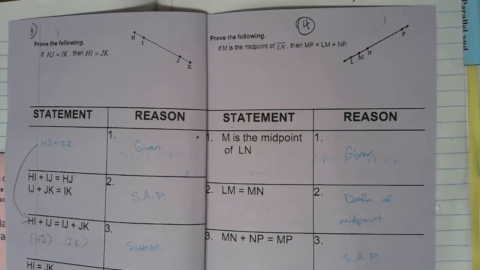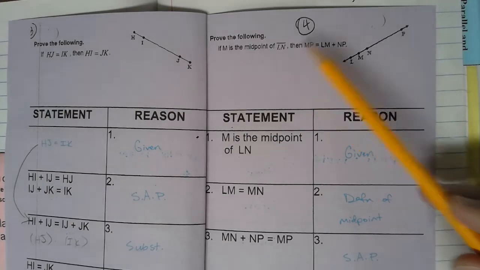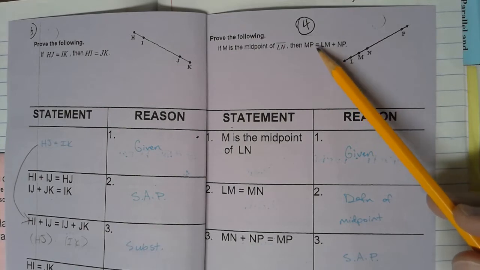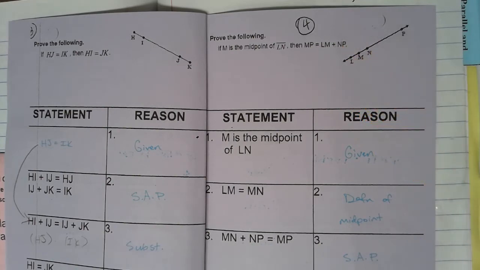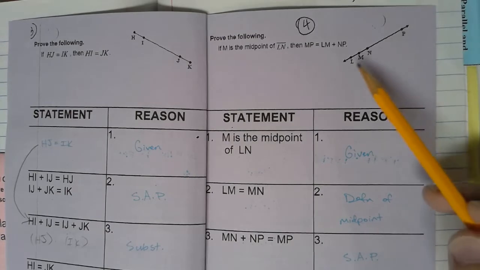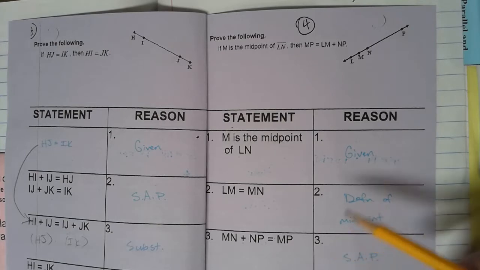So continuing on with 3.5, we're going to fill in the last three proofs now. So page 4: if M is the midpoint of LN, then MP is equal to LM plus NP. And we know what all those segments are by just looking at our picture right here. So they've given us the segments, we need to give them the reasons.